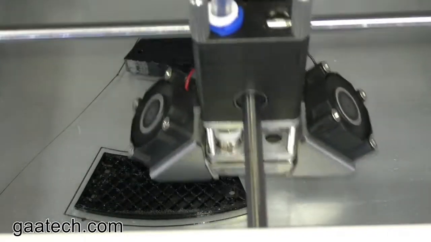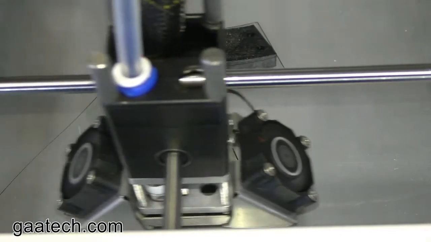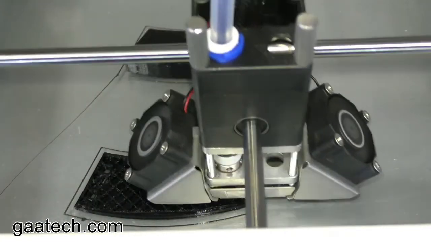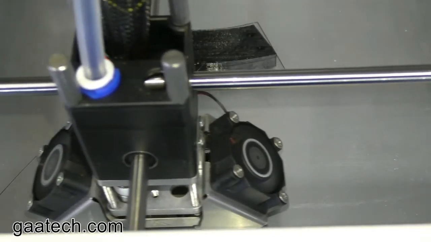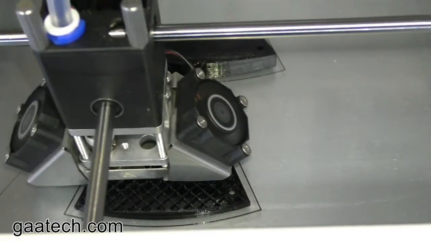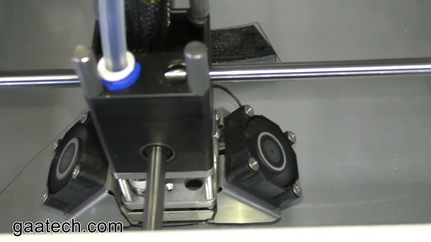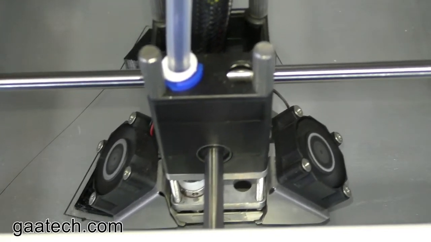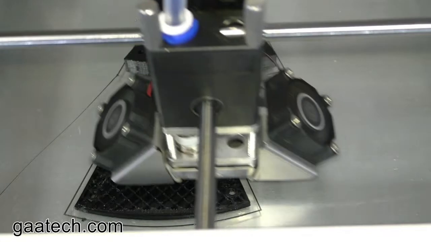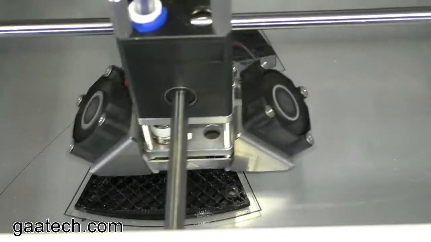And every material is slightly different. This is ColorFab XT, which tends to print fairly well. Sorry, it's not as easy to print as PLA. PLA, as I've said in the article, is the easiest to print, but this is a good cross between PLA and ABS. ABS I tend not to print in. I don't like the smell, and it is very, very stringy.